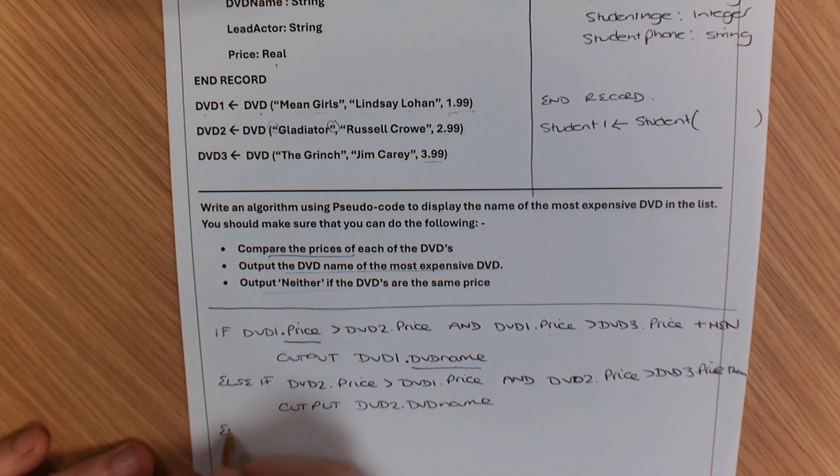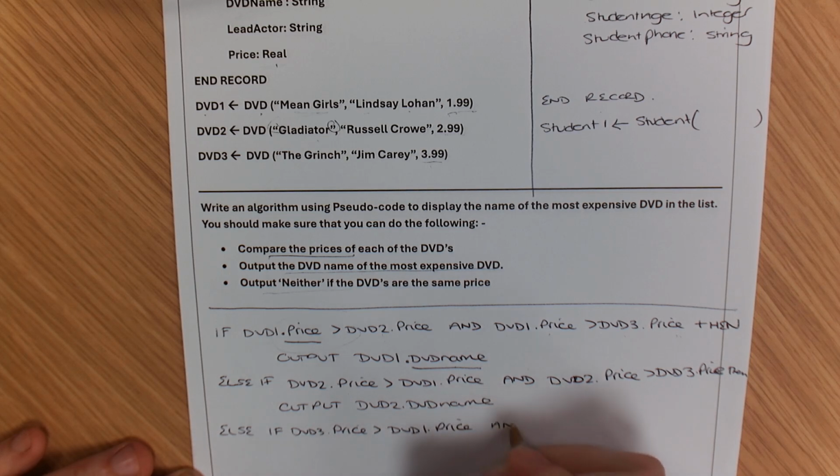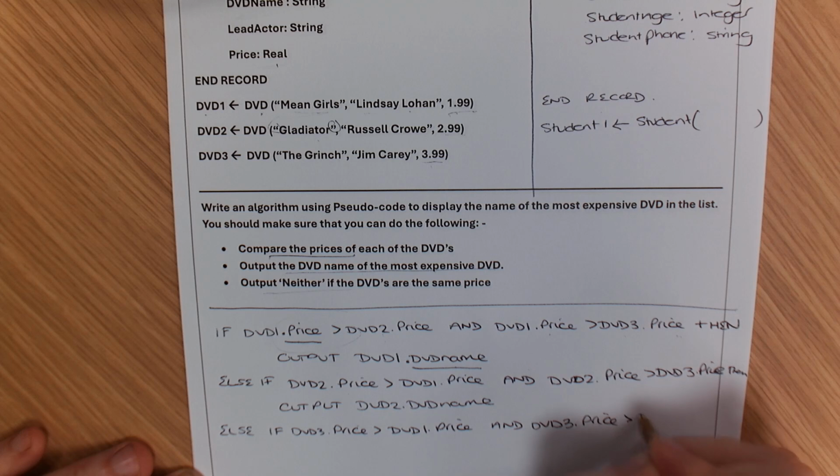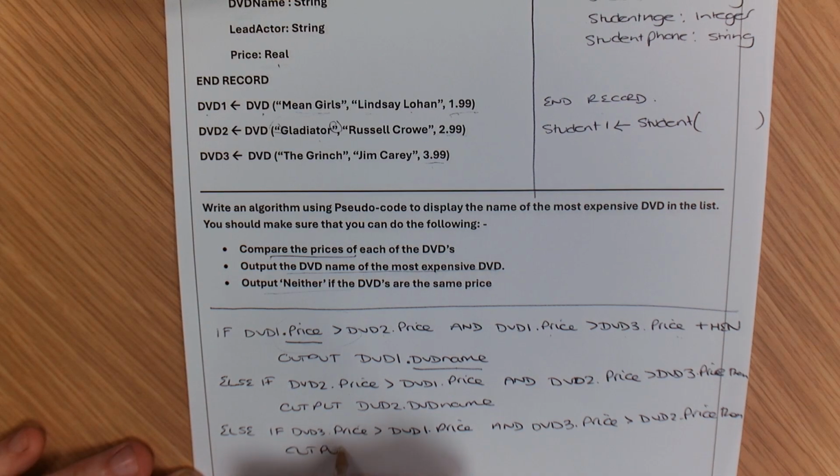Last but not least, we're going to do the same, but we're going to have DVD3 this time. DVD3 dot price greater than DVD1 dot price, and DVD3 dot price greater than DVD2 dot price. Then output DVD3 dot DVD name.